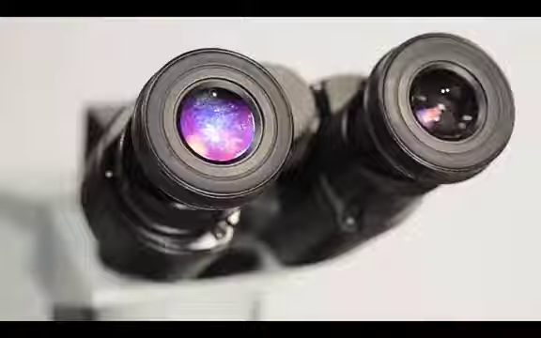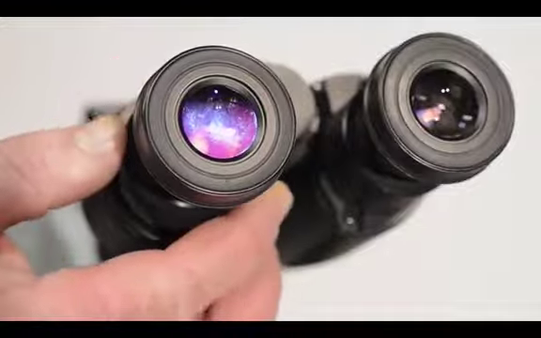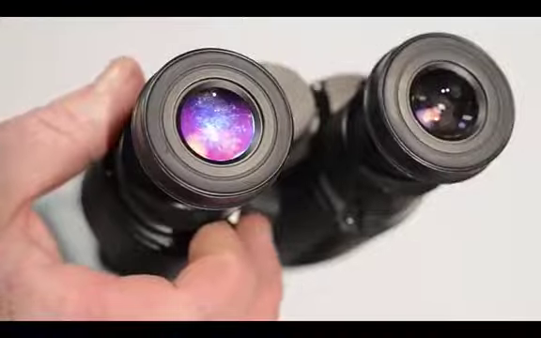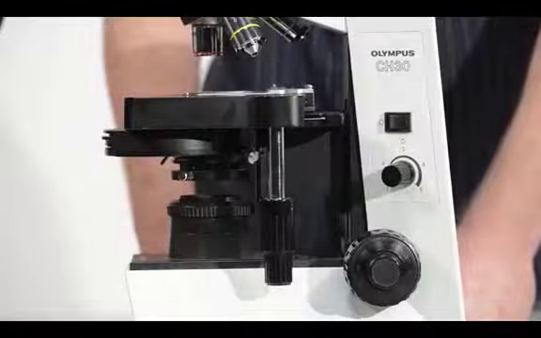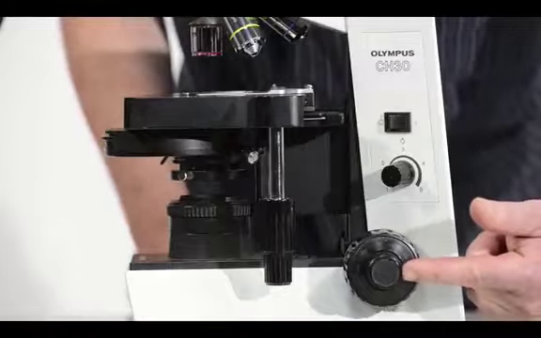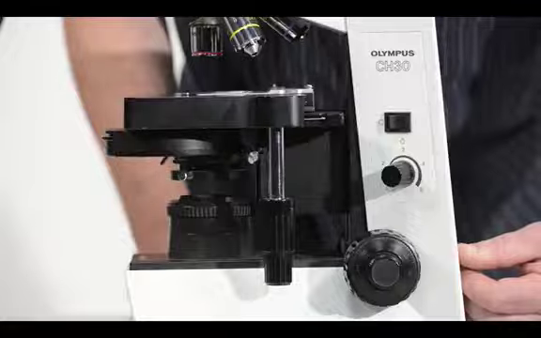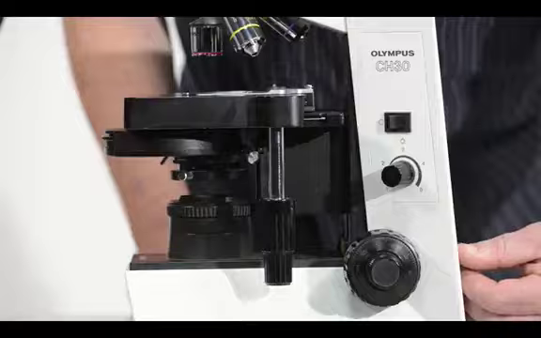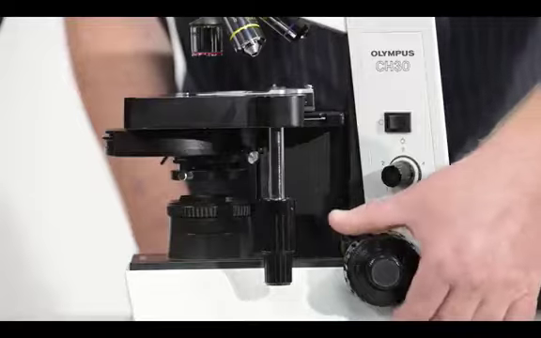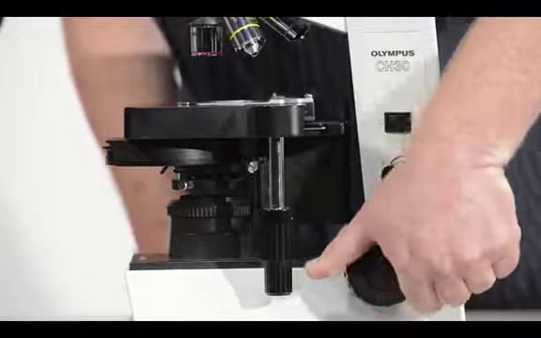It is important to notice that the ocular lenses are each capable of independent focus adjustment. This will help reduce eye strain. There are two focus knobs. The large one is the coarse focus, and the small one is the fine focus. We typically use the coarse focus only at low magnifications in order to prevent damaging our slide. You can see that the coarse focus moves the stage up and down visibly, but the fine focus makes much smaller adjustments.